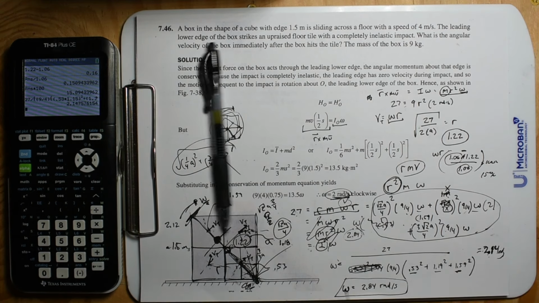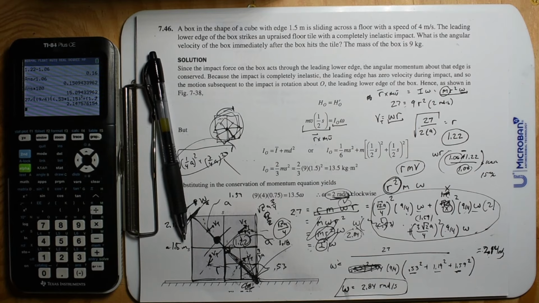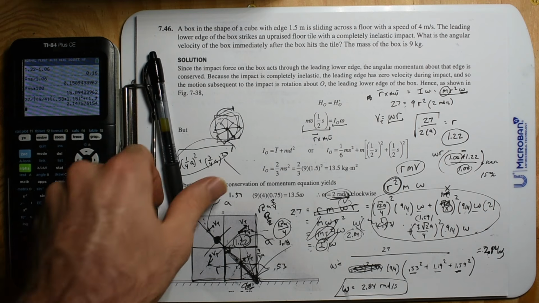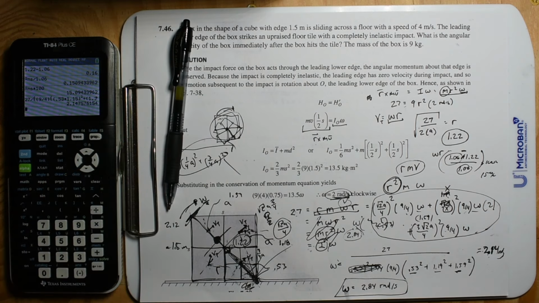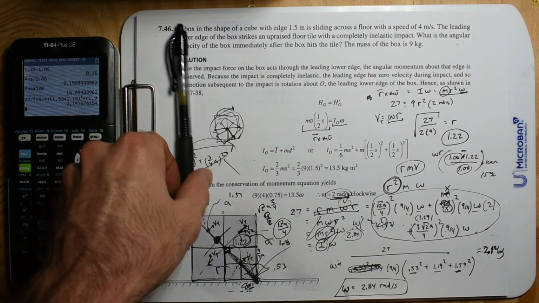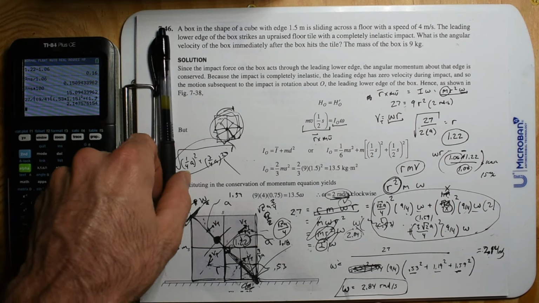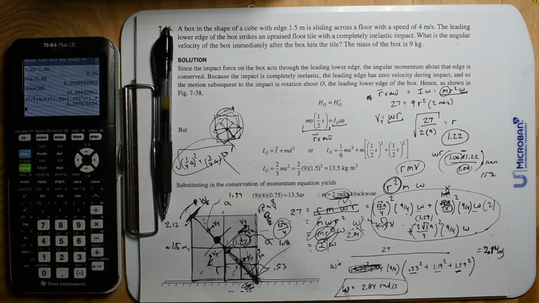Hell yeah. And I'm going to post this. You know, it's brutal as hell. But we did it. We did a problem on conservation of angular momentum. It's even hard to say the words. But if you can't even say the words, that's a good place to start.